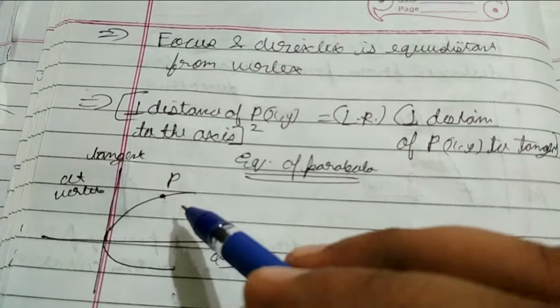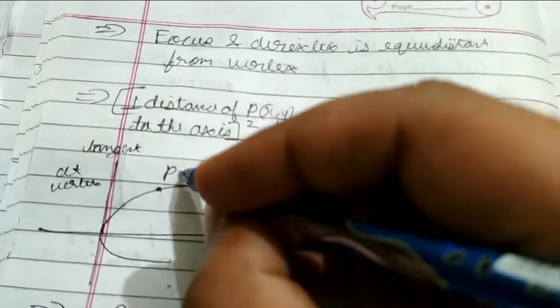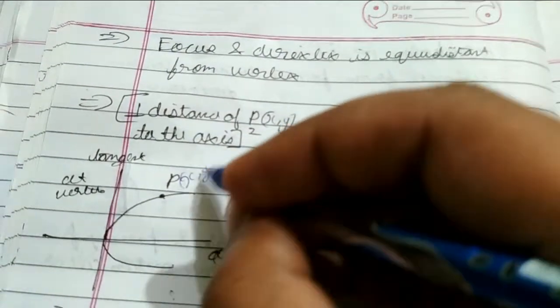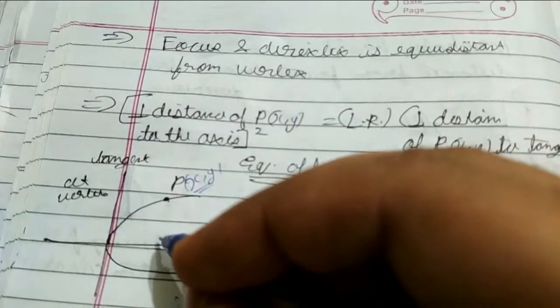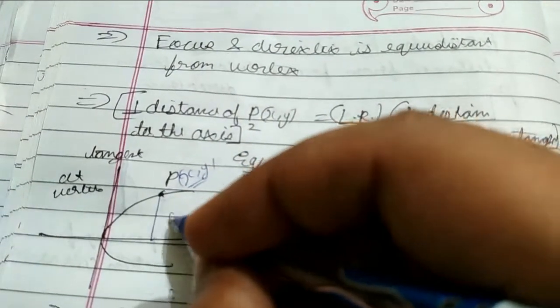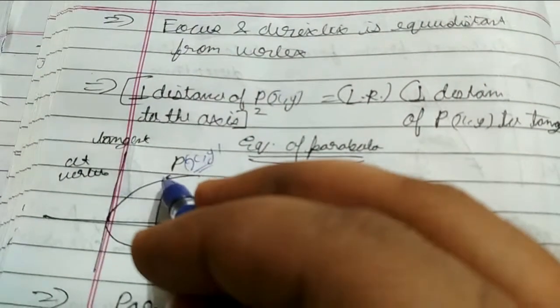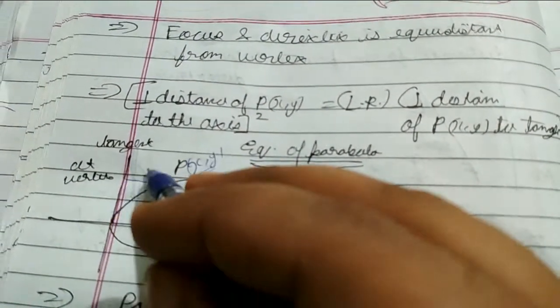Look at it. Now we will find the equation of parabola. This point, we earlier mentioned, is x comma y. What is the perpendicular distance of this point from the x-axis? Very simple, this is y. The perpendicular distance from the vertex or the tangent is x.